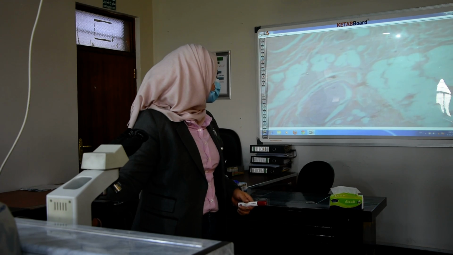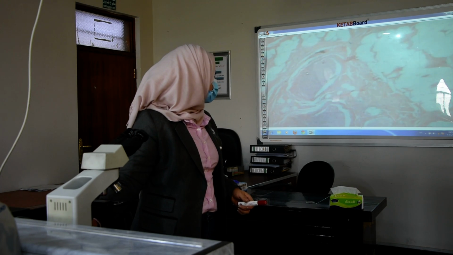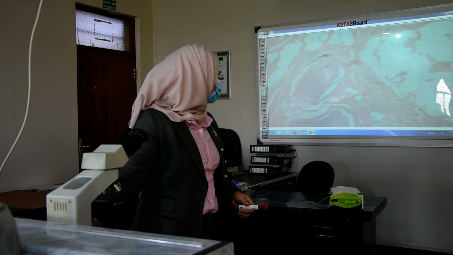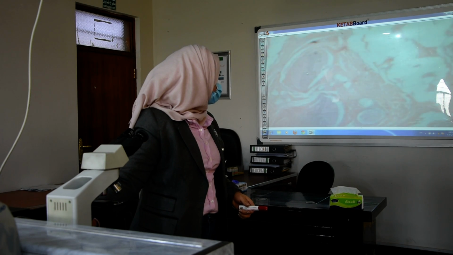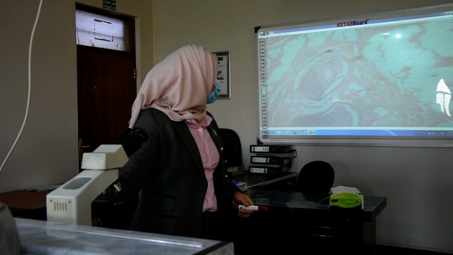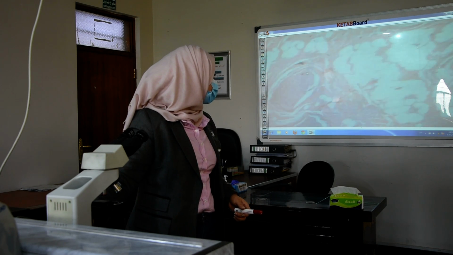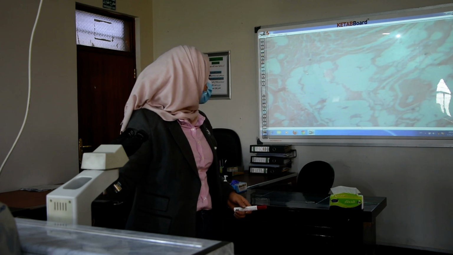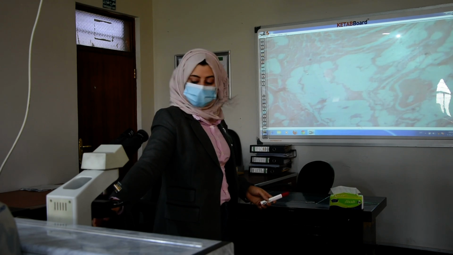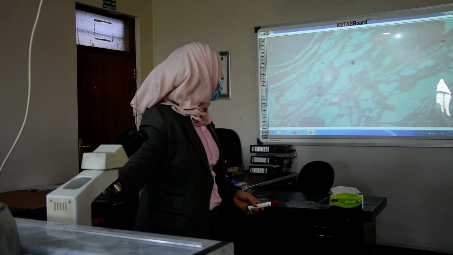As we see, these are fascicles, or bundles of nerve fibers or nerve axons, and between them are adipose tissue and connective tissues.